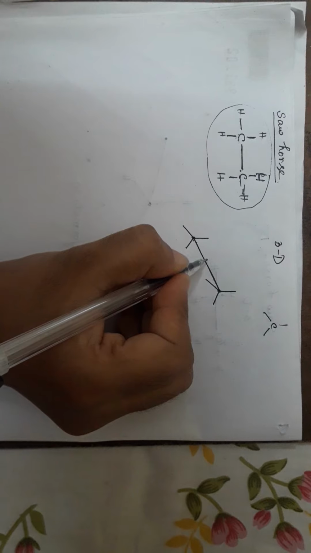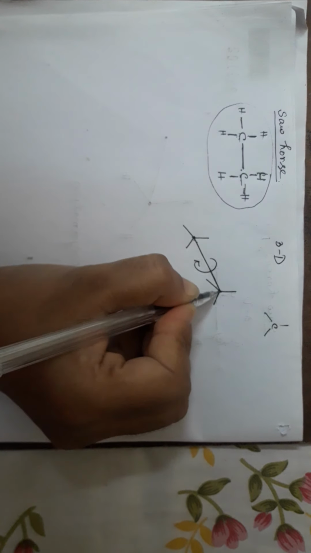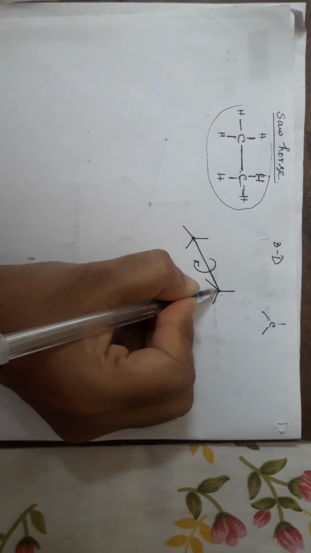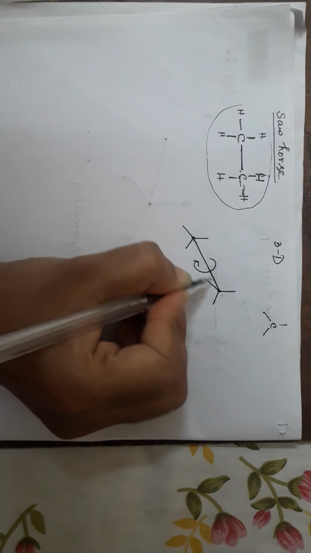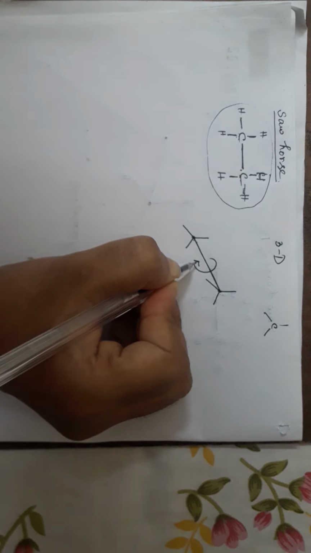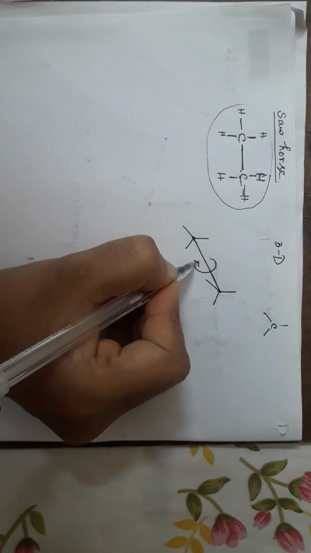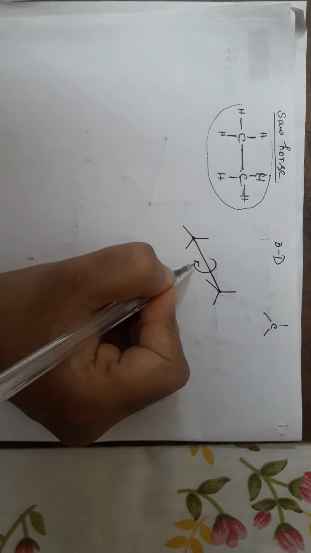And there is free rotation about the carbon-carbon bond, as this is a single bond, a carbon-carbon single bond. So free rotation is possible along the carbon-carbon single bond.